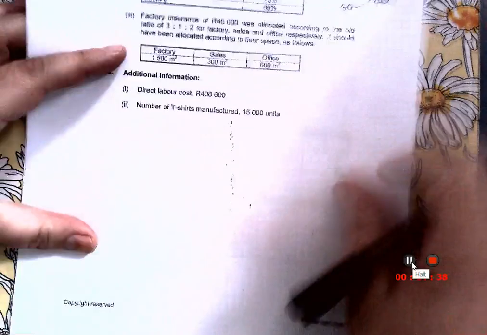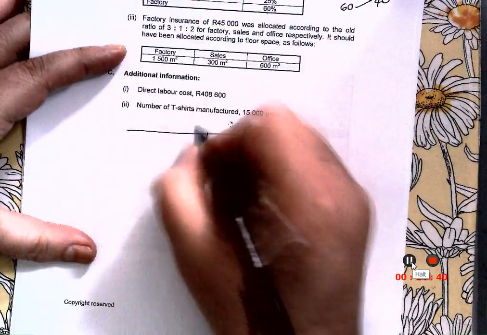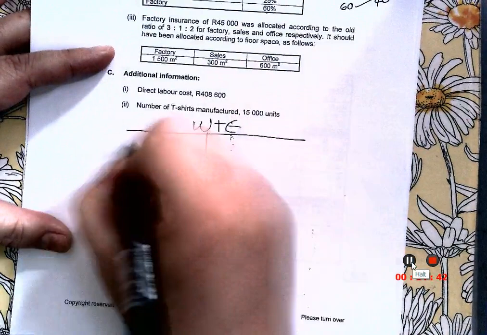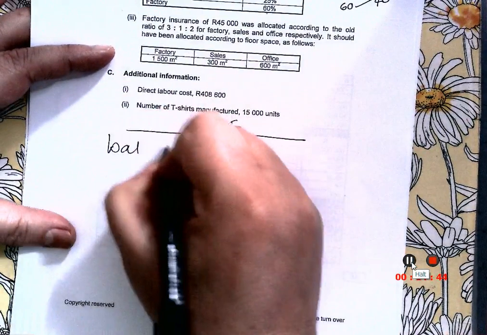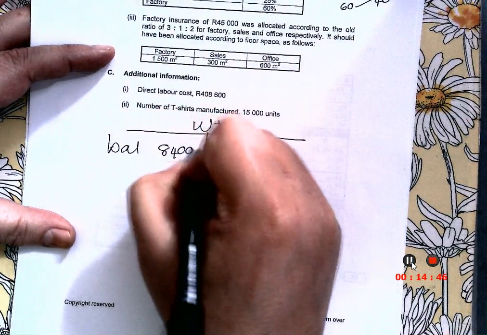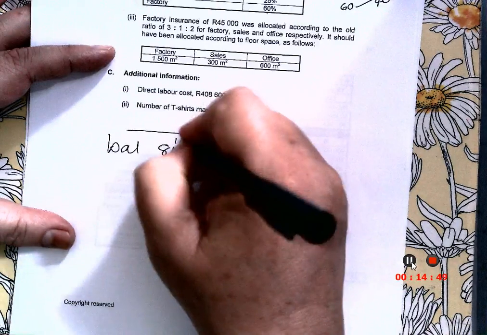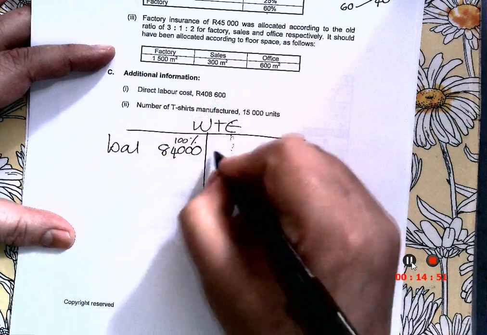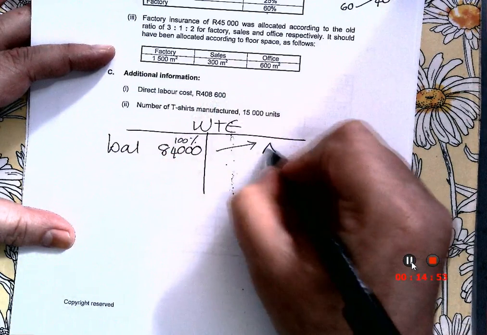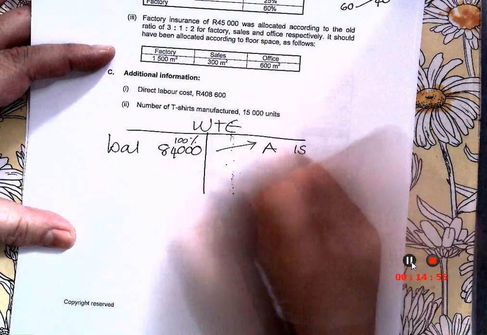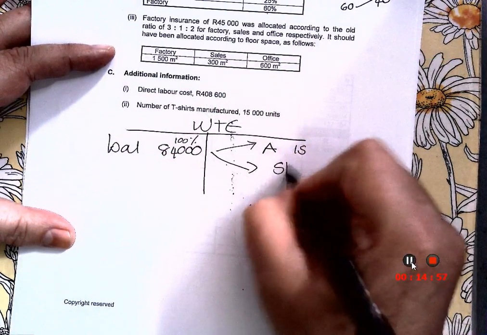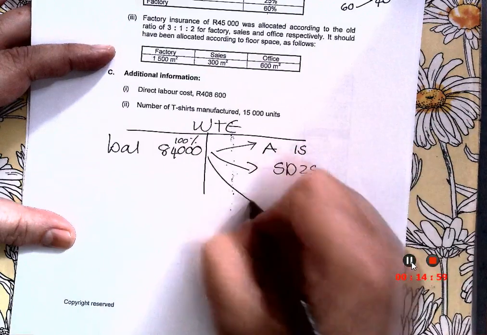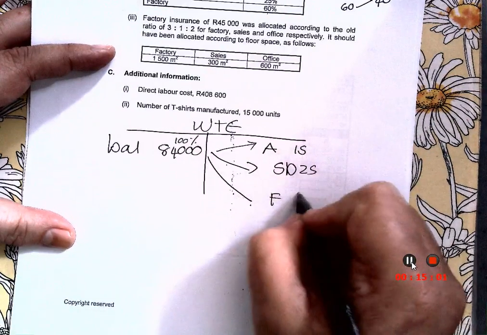So in other words, in my T account for water and electricity, I have a balance of 84 because they say this is the total. So this is 100%. I'm supposed to close to admin 15, sales and distribution 25, factory overheads 60%.